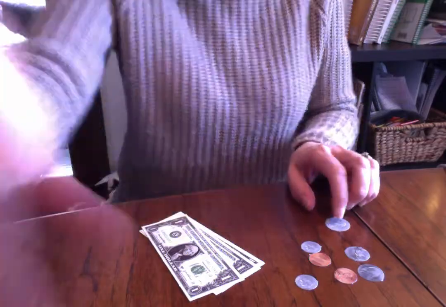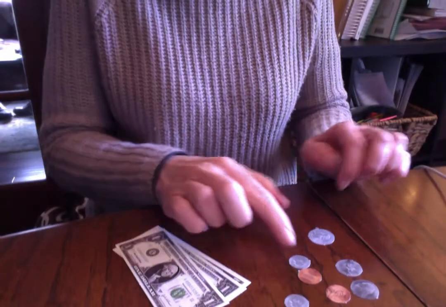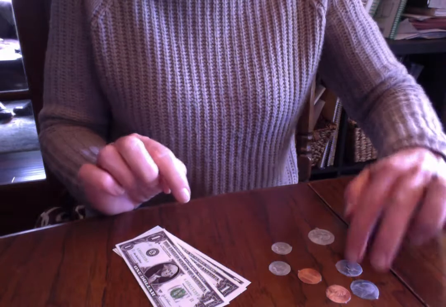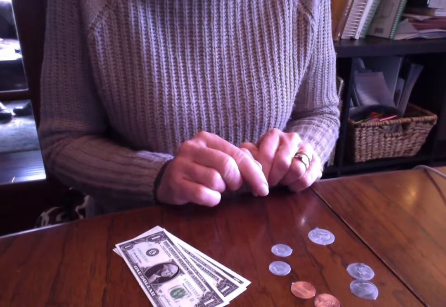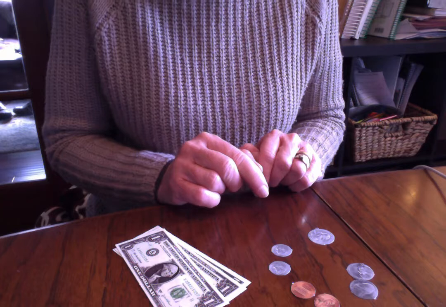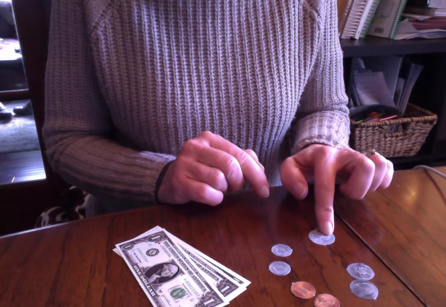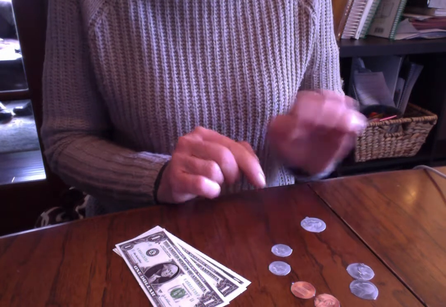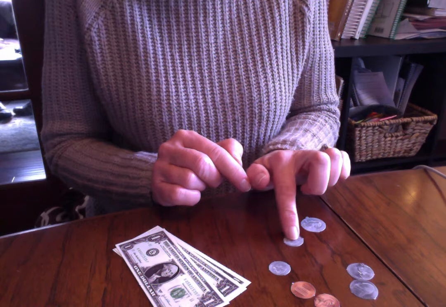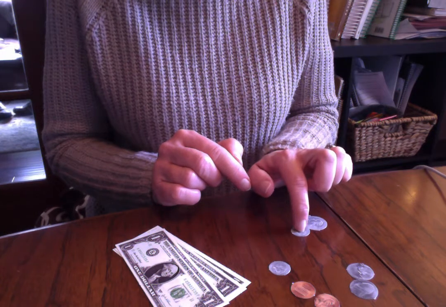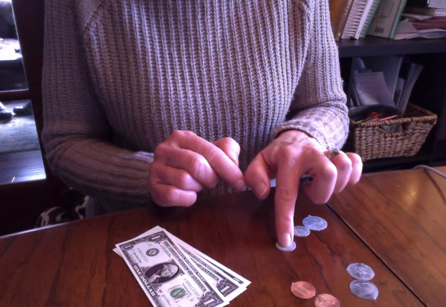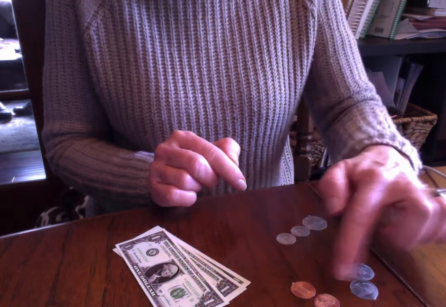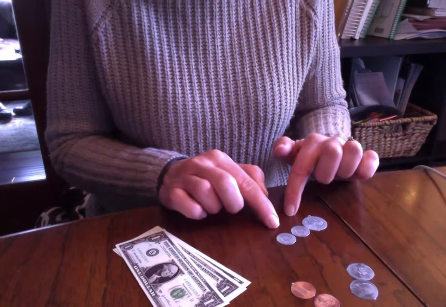So I've got a quarter, 2 dimes, 2 nickels, and 2 pennies. So think about which one would we start with. The largest value, the greatest value, would be the quarter, right? So 25, then add 10 onto that. 25 plus 10 is 35. Add another 10, 35, 45. Now we're out of dimes, and we ended at 45 cents.